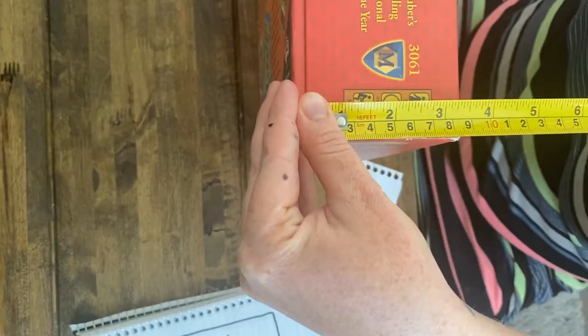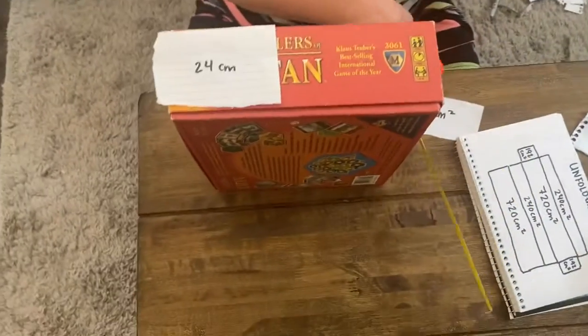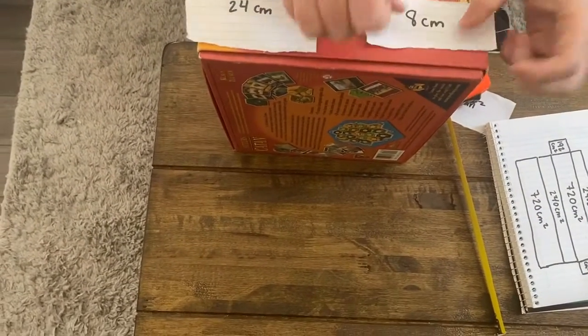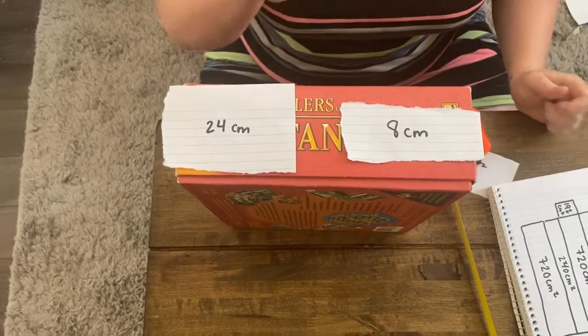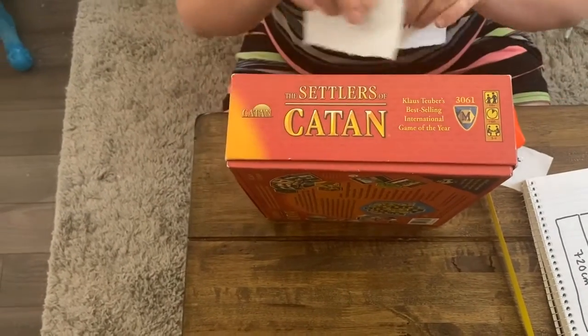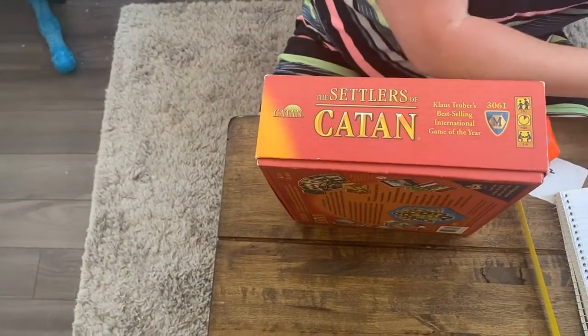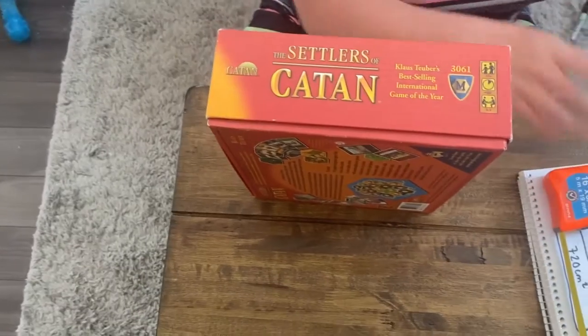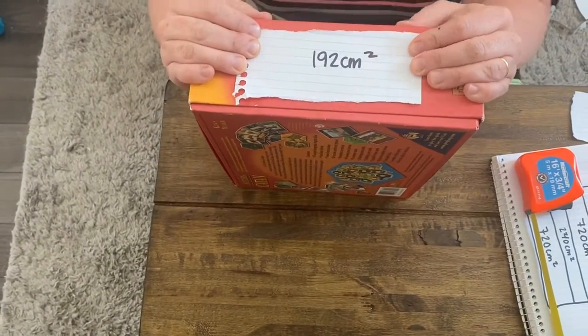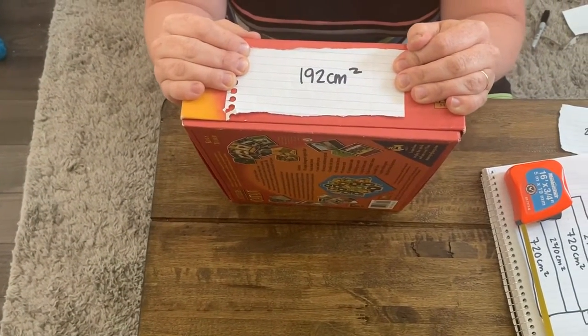And if we're doing the side, once again, we have 8. Both of these are centimeters. And when we multiply length times width, our final will be 192 centimeters squared.